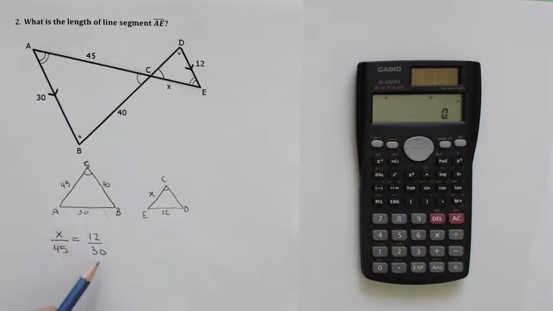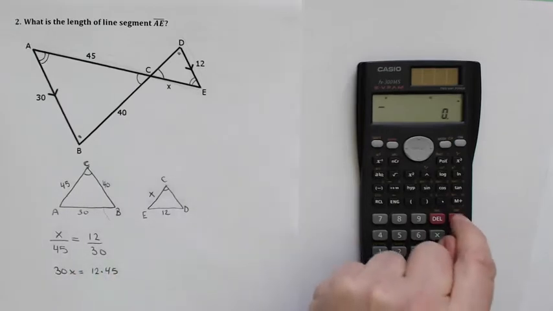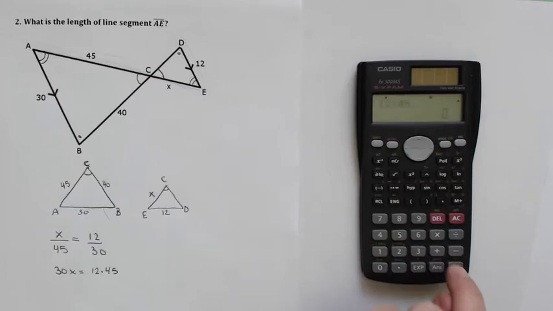I'm going to set that up now, so that's going to be 30x is equal to, right, this times this is equal to this times this, 12 times 45. Which comes to 540, so 30x is equal to 540. And now I'll do my division. Divide that by 30 on both sides, and you get 18 for your x.